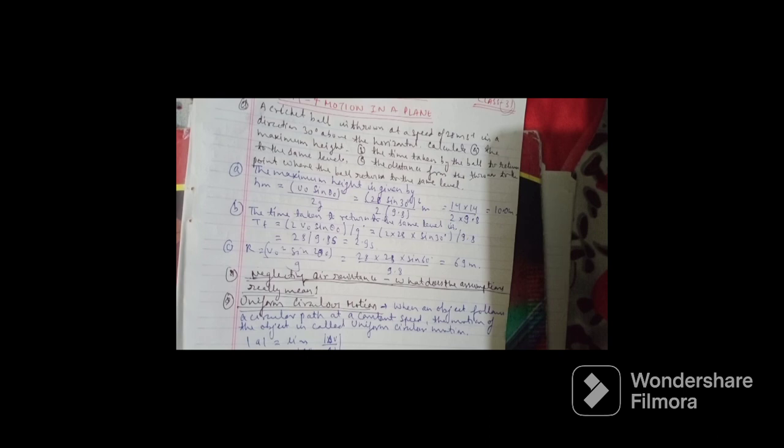Therefore, the triangle CPP dash formed by the position vectors and the triangle formed by the velocity vectors are similar, and the ratio of the base length to the side length of one triangle equals that of the other: delta v by v equals delta r by r, or delta v equals v delta r by r.